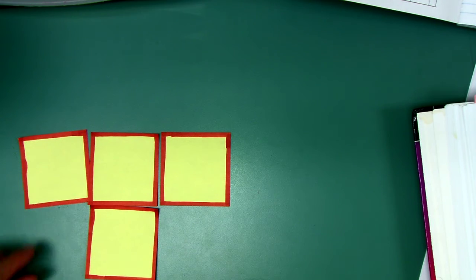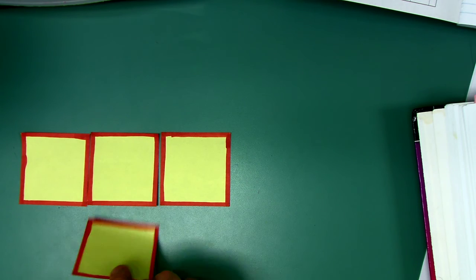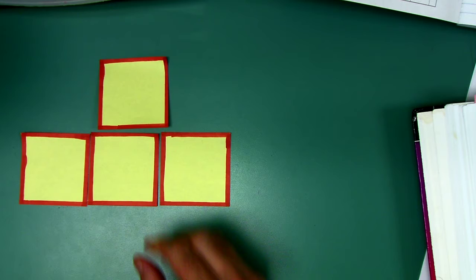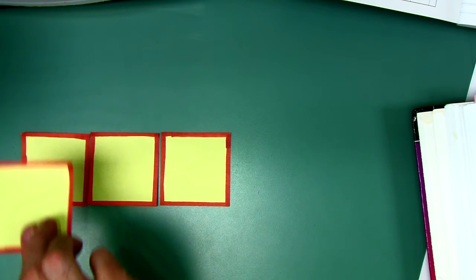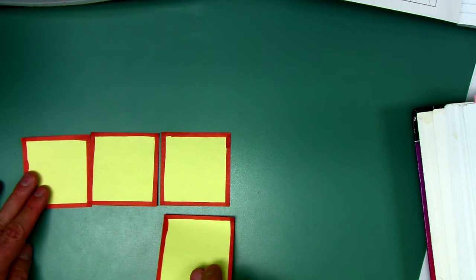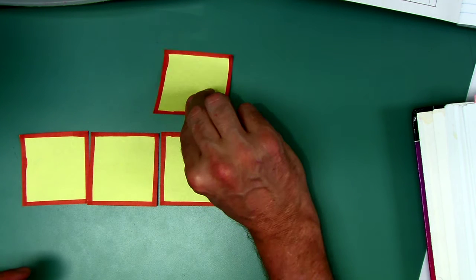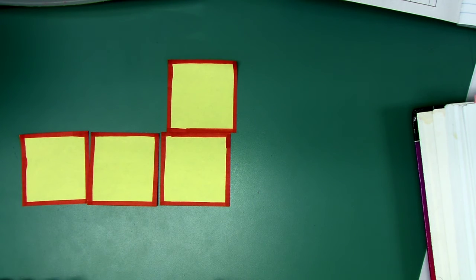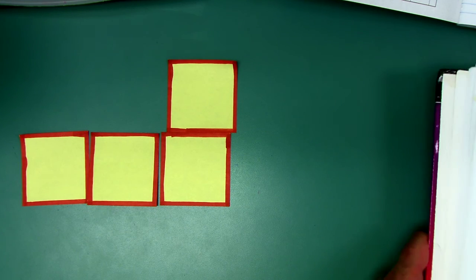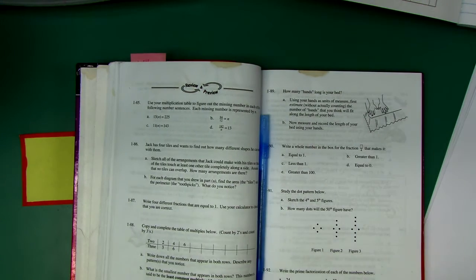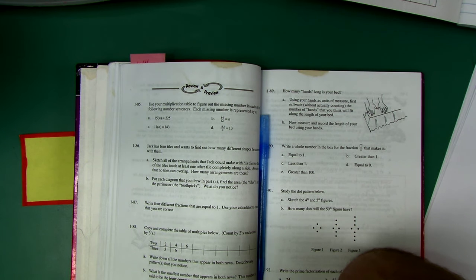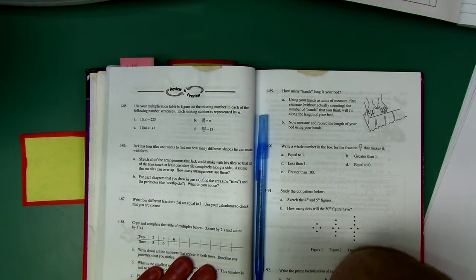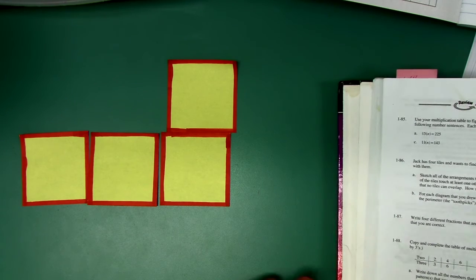Now, I can also have 3 going like this. You have 1 in the middle on the top, 1 on the bottom, 1 on this side, 1 on this side, right? I have a lot of different choices here. And they want you to draw those. And then the question is, how many arrangements could you draw? How many different ones? And for each diagram, find the area in tiles and the perimeter, the toothpicks. Or the perimeter, remember what that is, the distance around.